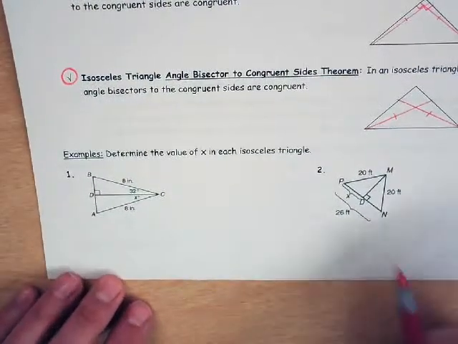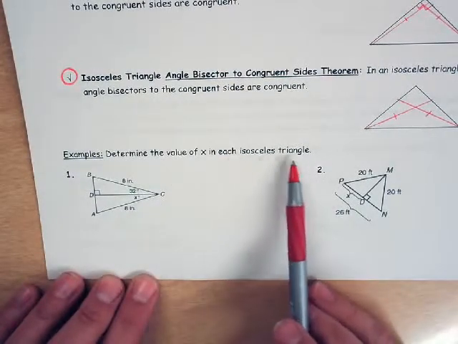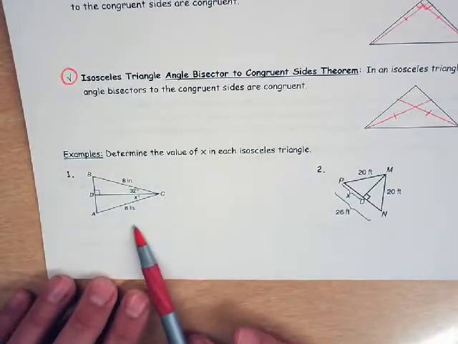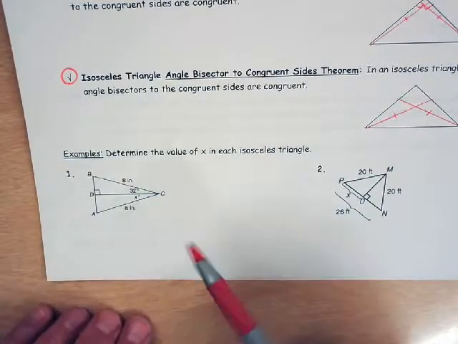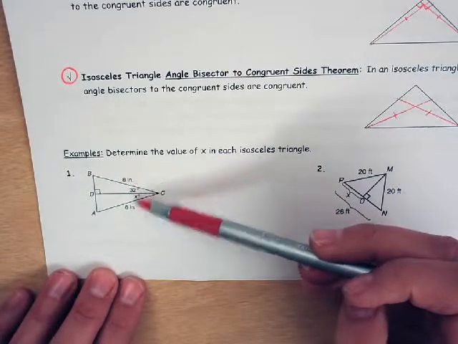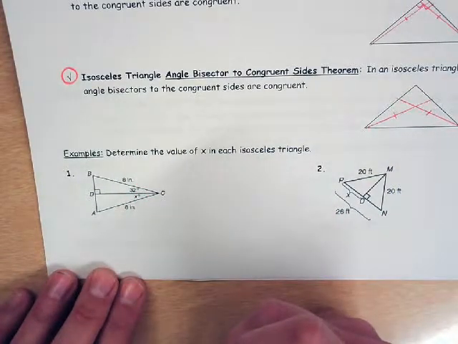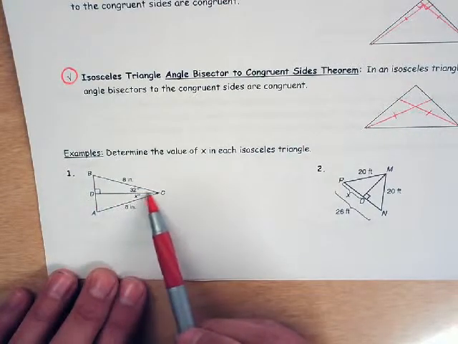On example 1, it says determine the value of x in each isosceles triangle. So the very first step is to identify that it is in fact an isosceles triangle. We can see that by showing right here that these two sides are both 8 inches. That is enough to tell me that that is an isosceles triangle. And this line here looks an awful lot like these ones up here.